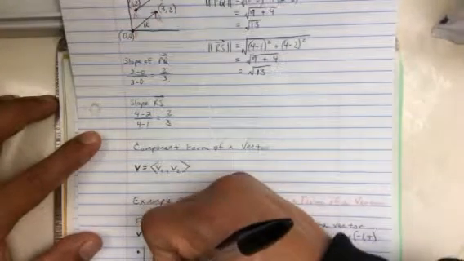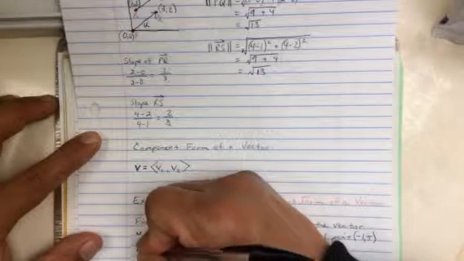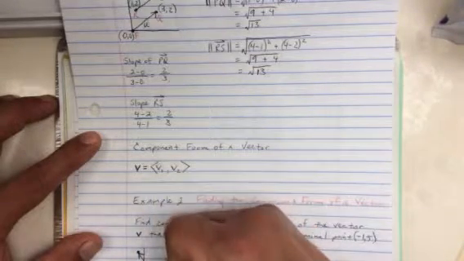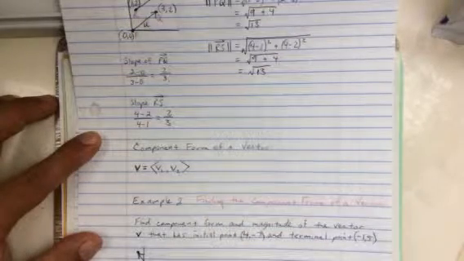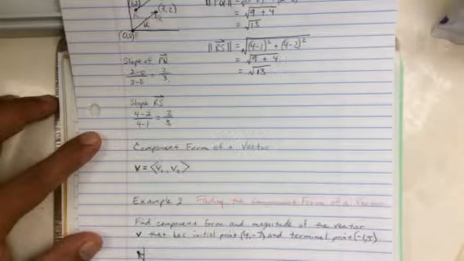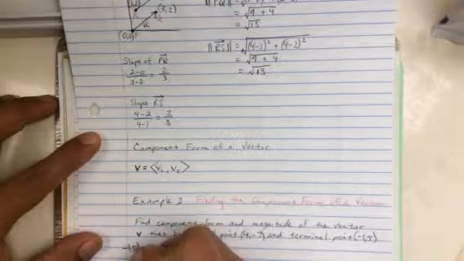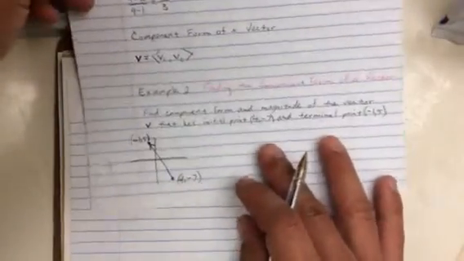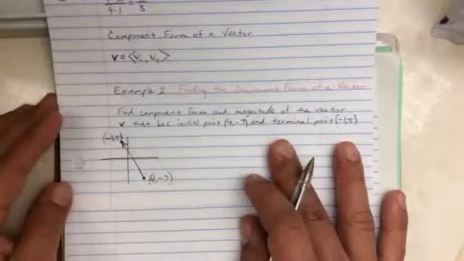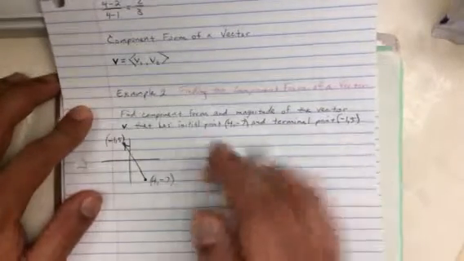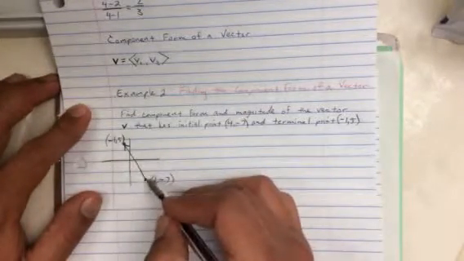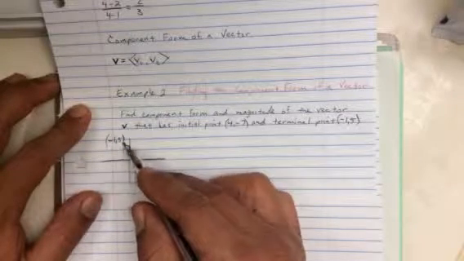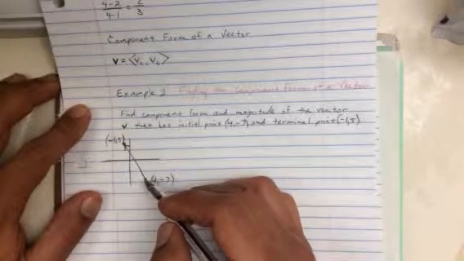So your vector would look something like this. Oops, sorry about this. So here's our vector with terminal point -1, 5 and initial point 4, -7.